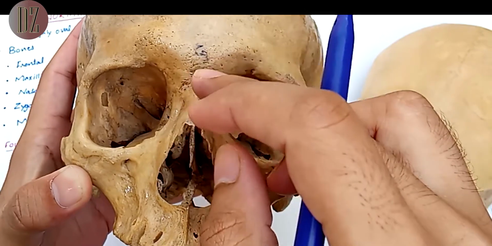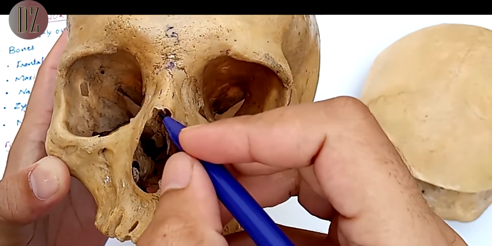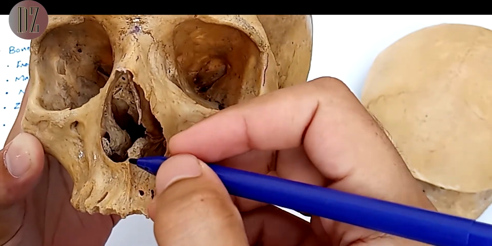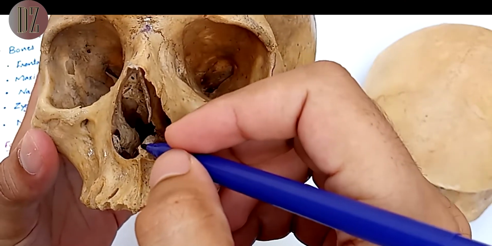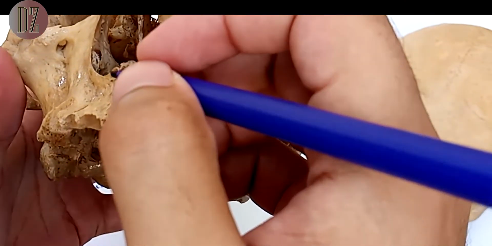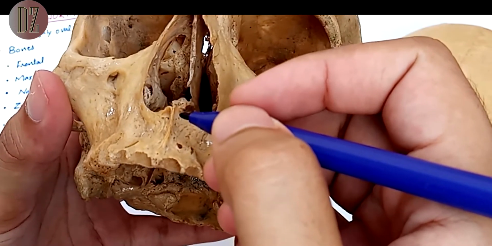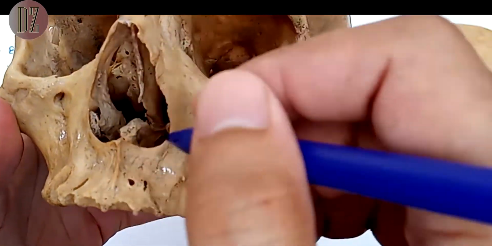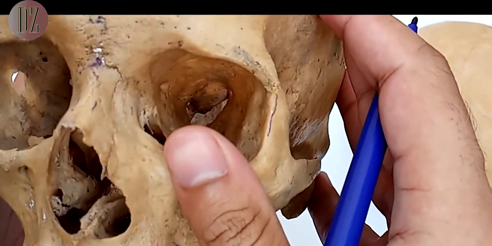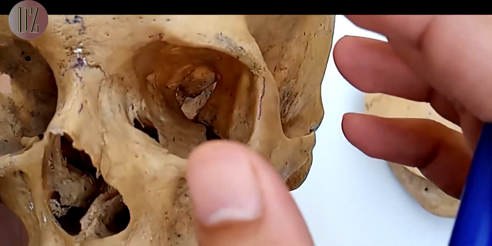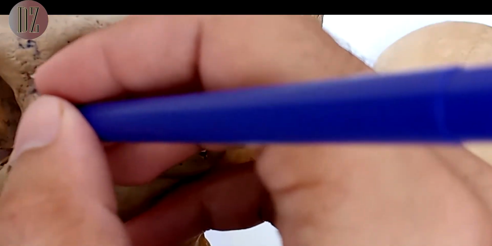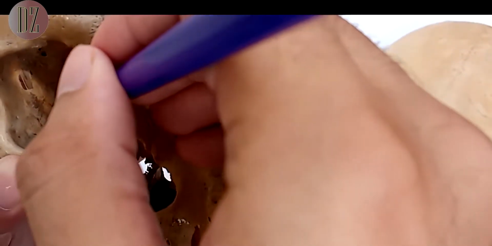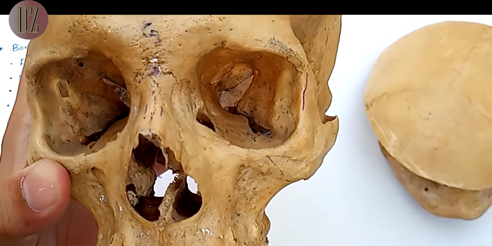The lowermost point of the internasal suture is called rhinion. Below this bony aperture, this elevation is called the anterior nasal spine. The nasal aperture articulates in the following way: anteriorly, each nasal bone articulates with the opposite nasal bone at the internasal suture.